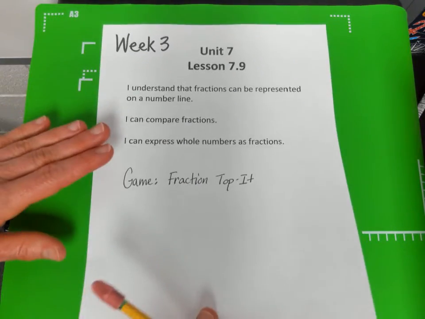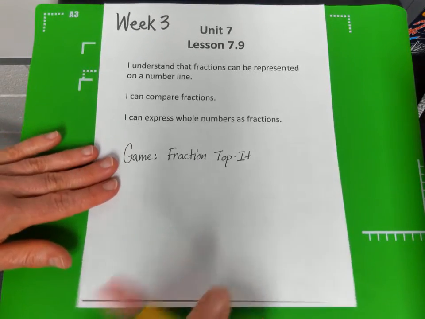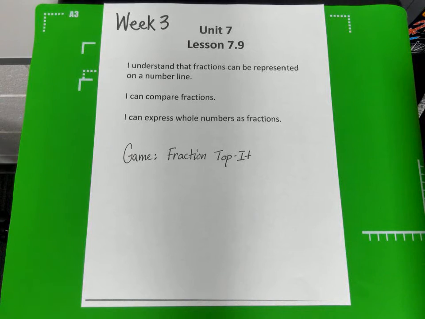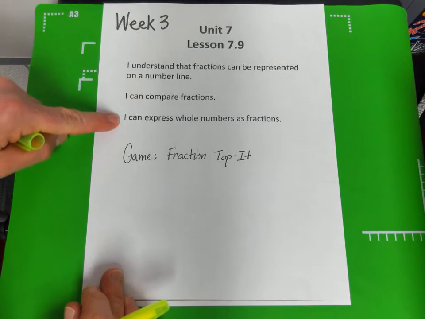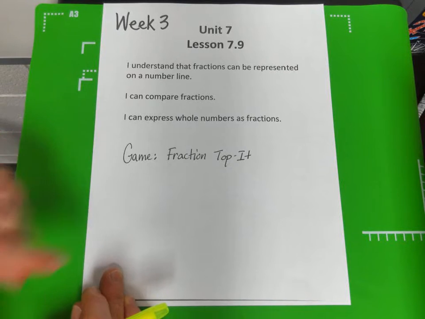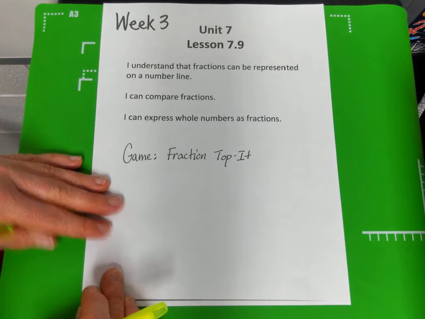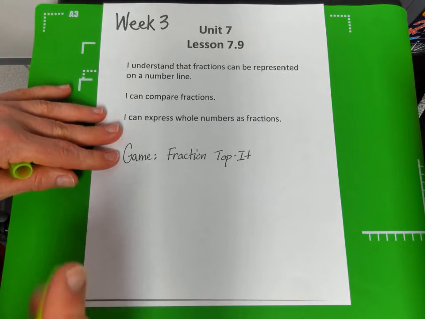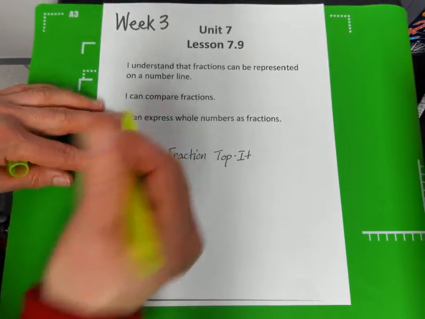All right, one more for week 3. We have one more lesson. It's lesson 7.9. And we're going to start with our I cans. Again, just 3 I cans. In a game, there are no vocab words for today. So, first I can. I understand that fractions can be represented on a number line.